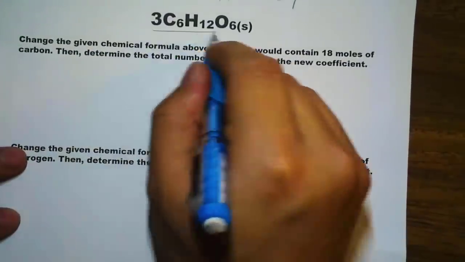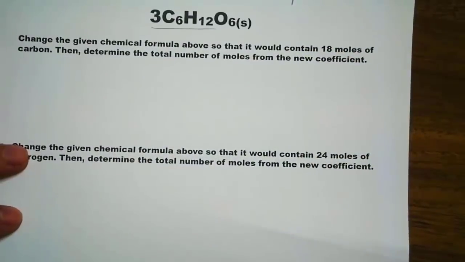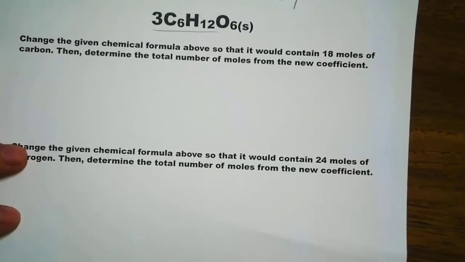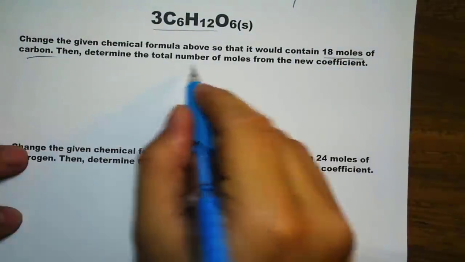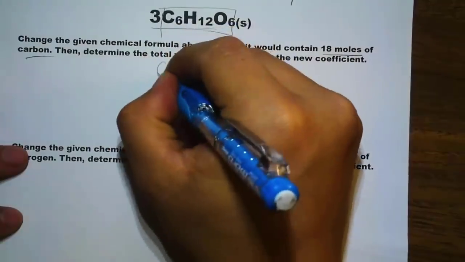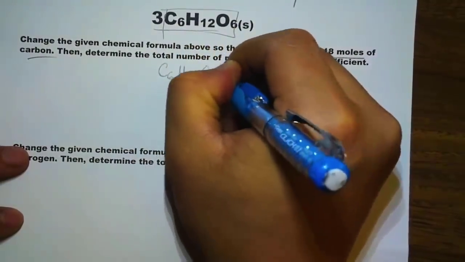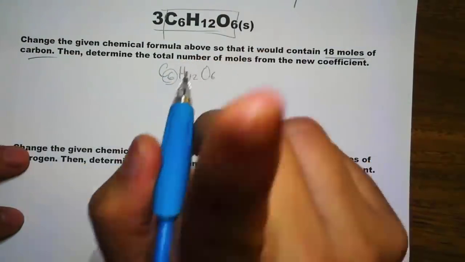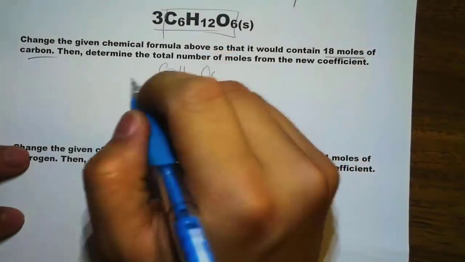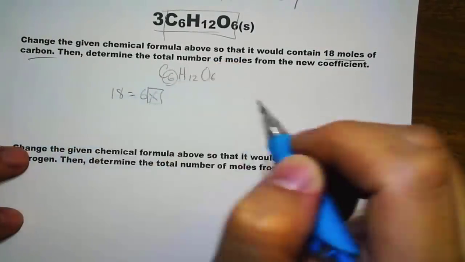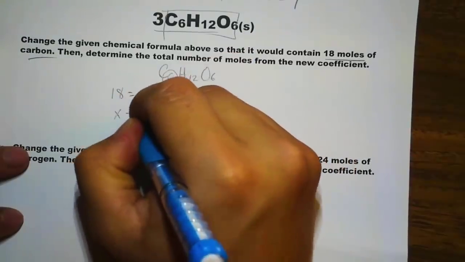Now look at this chemical formula. It doesn't look complicated. Well, it does look complicated, okay? But it's actually pretty easy. Change the given chemical formula above so that it will contain 18 moles of carbon. And of course determine the new total of moles. So this is the substance, isn't it? C6H12O6. And I want 18 moles of carbon. Here's carbon. Each of them has 6. So how many more do I need? If I want 18, 6 times X, what is that X going to be? Of course, X is going to be 3.